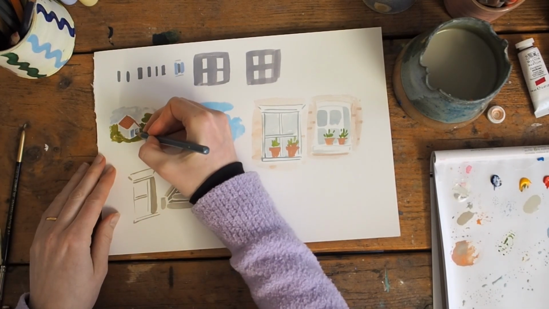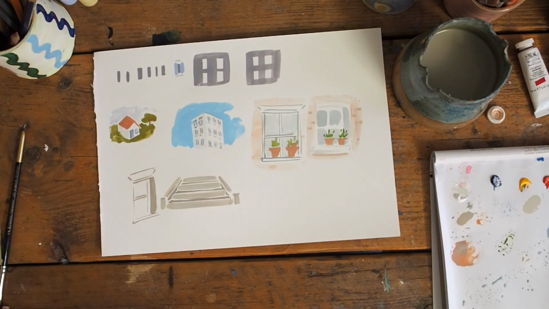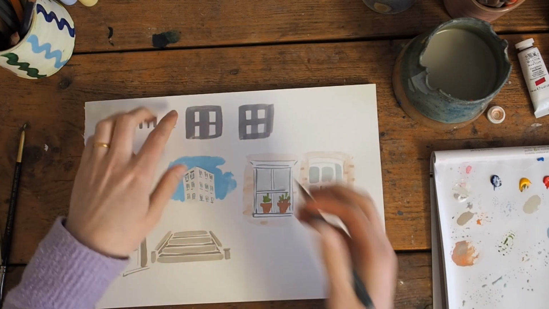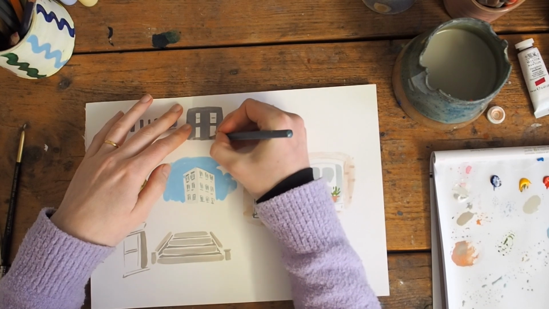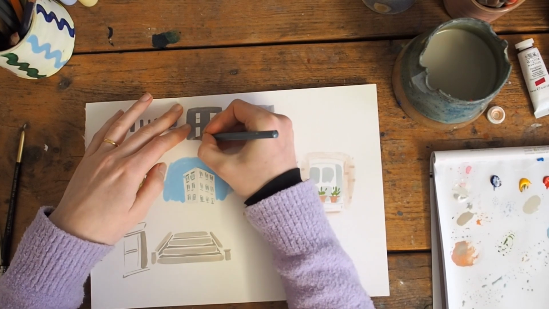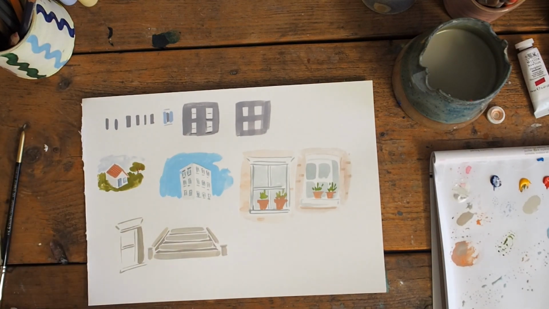If I wanted to, on the door, I could do some details or just pop a little bit of shadow in, and these tiny details, like a little bit of shadow, can just transform something, and then suddenly it looks like a window. Or with something like these, you could put a little bit of detail in and then suddenly they feel like windows.